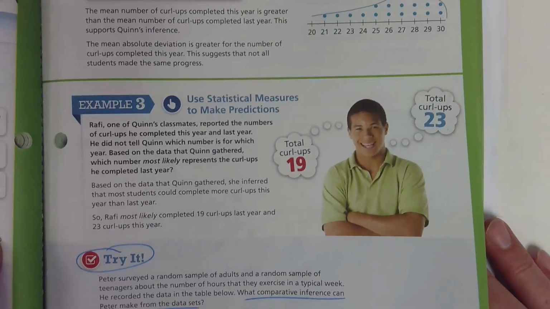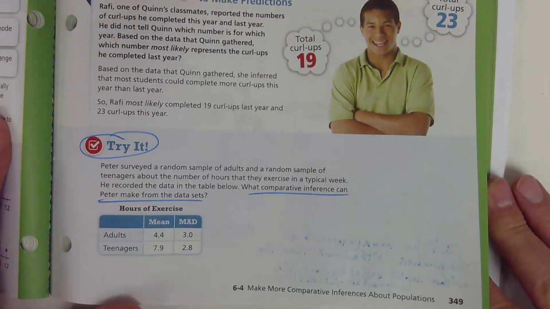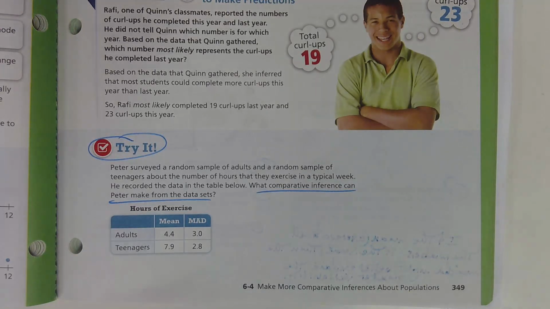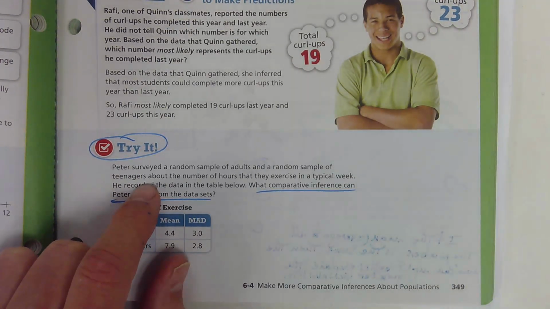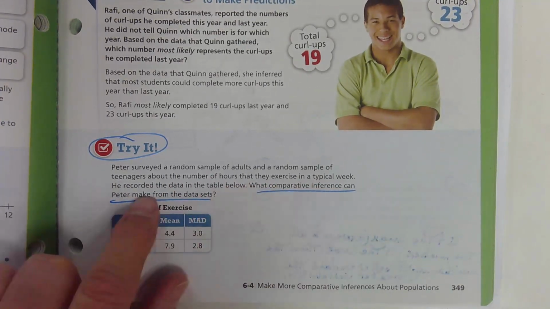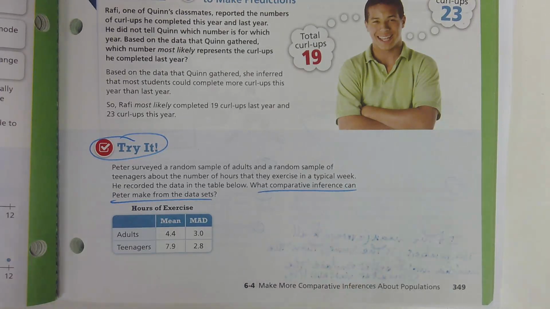Let's see here, example 3. Let's look at the try it down below here. It says Peter surveyed a random sample of adults and a random sample of teenagers. So some adults and some teenagers. And it's about the number of hours they exercise in a typical week. He recorded the data in the table below. What comparative inference can Peter make from the data sets?